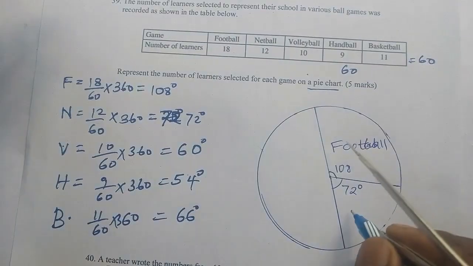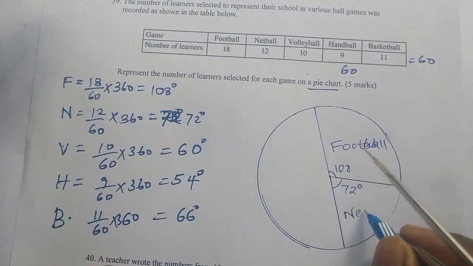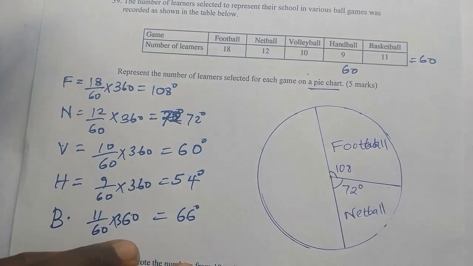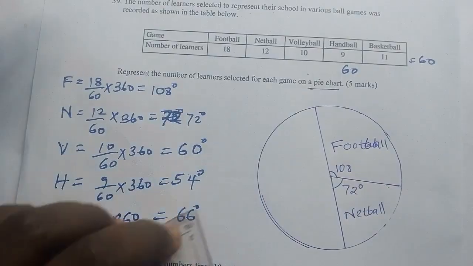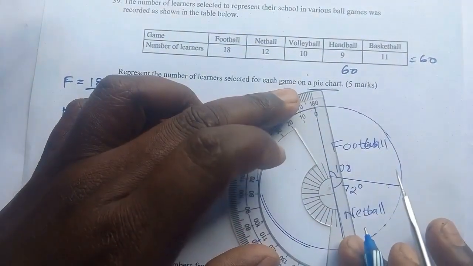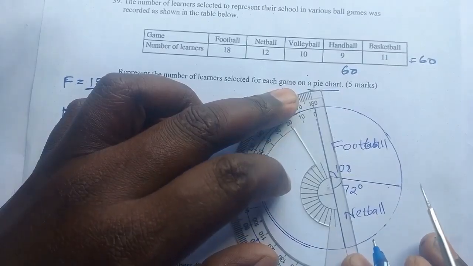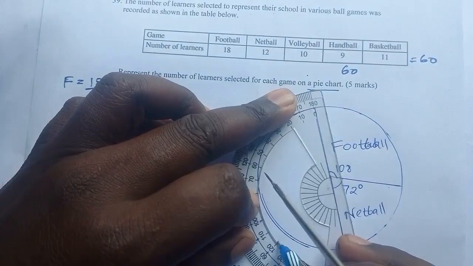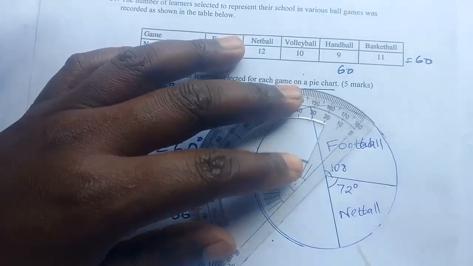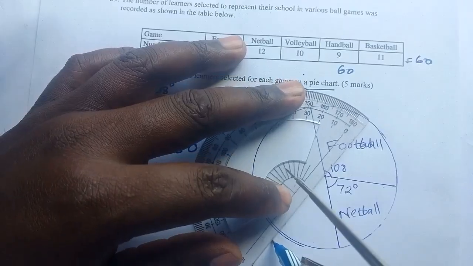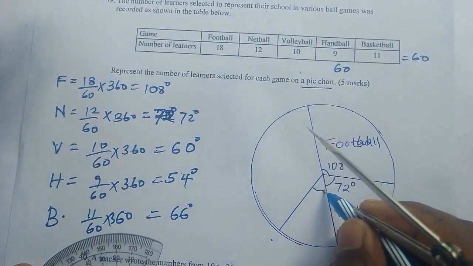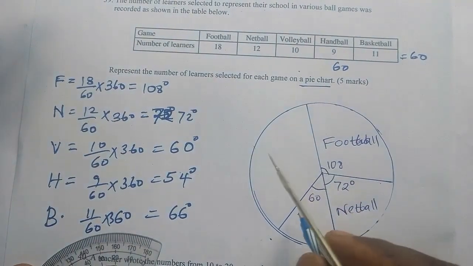And this is netball. From here I will measure 60. Stand here, come up to 60, 60 is here. This is 60, and that is volleyball.